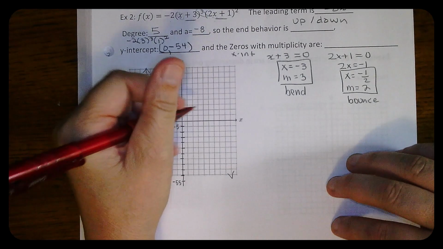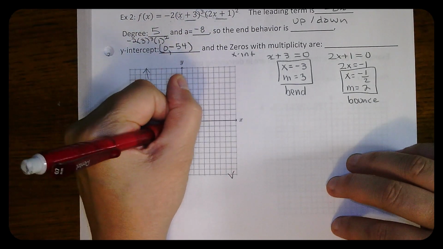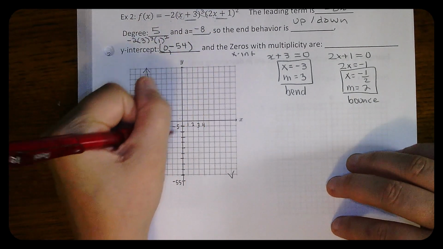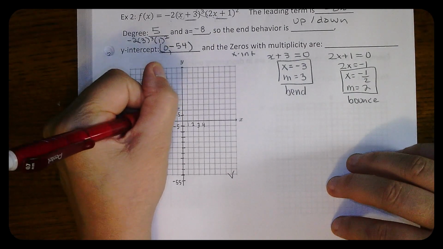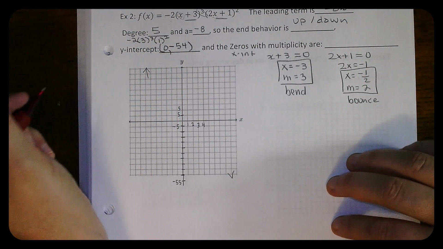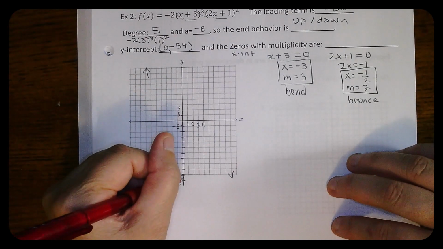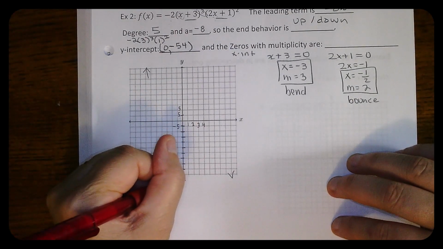And then the x-axis, I can count by 1s. Doesn't matter. You can do different things. If you do different things, though, you do need to label. All right. So, 0, -54 is about right here.